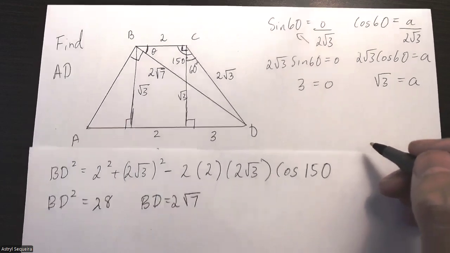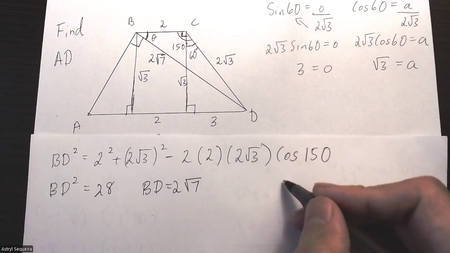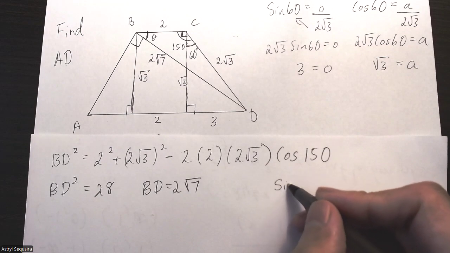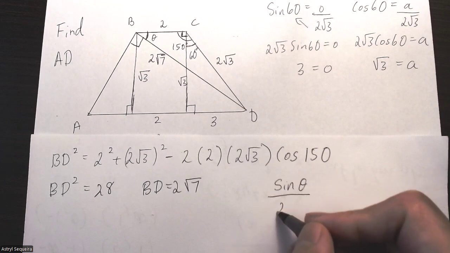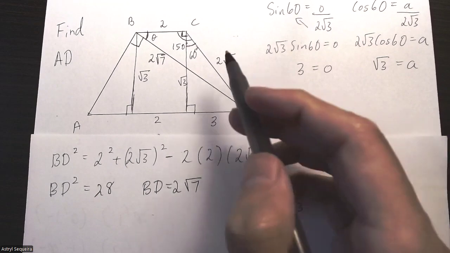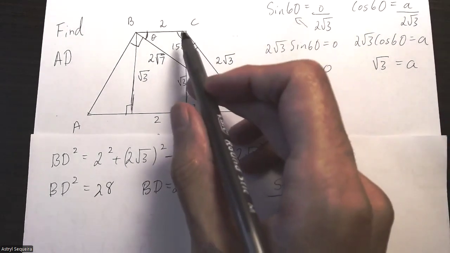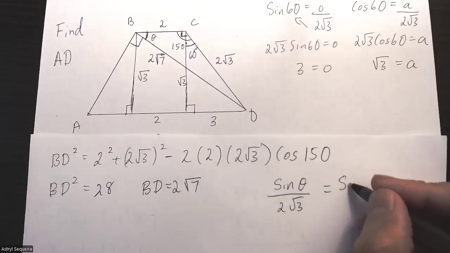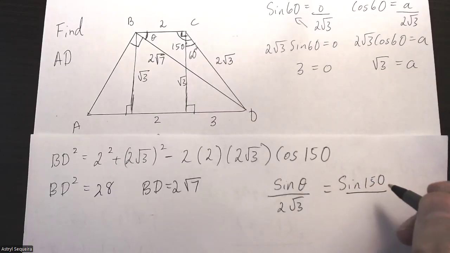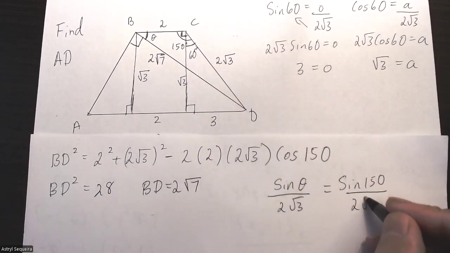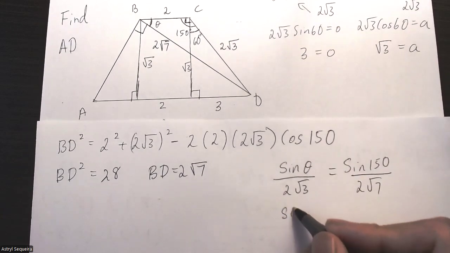So I'll just do sine theta over 2 root 3 equals, look at the big angle there, sine 150 over 2 root 7. I'll cross multiply that over.